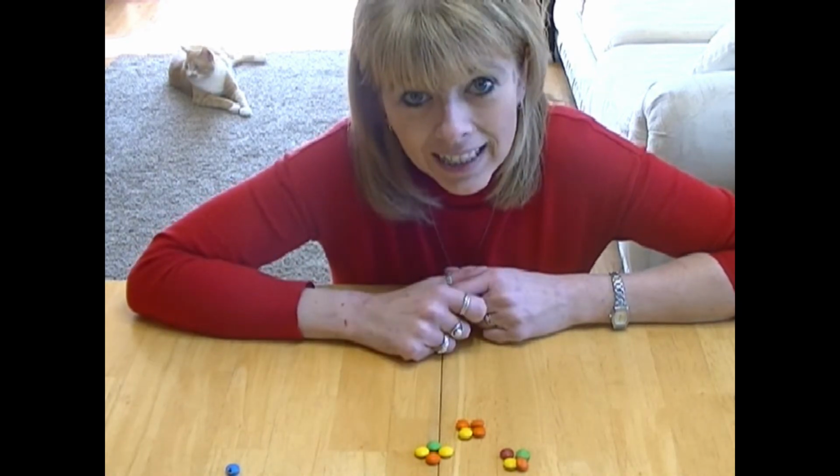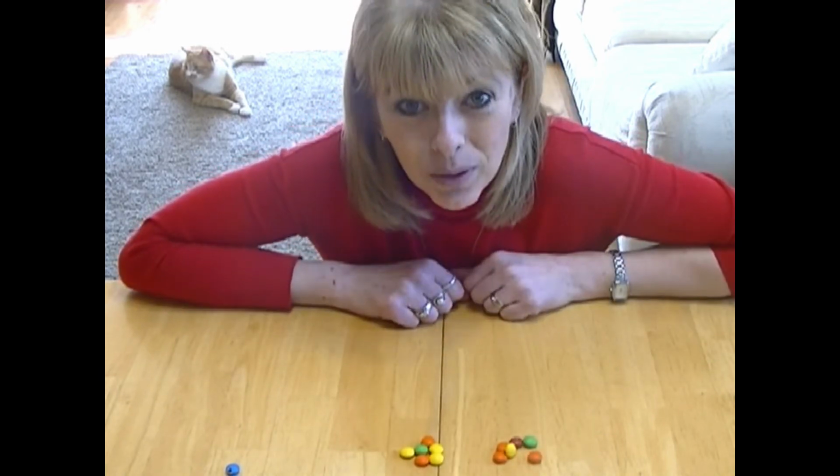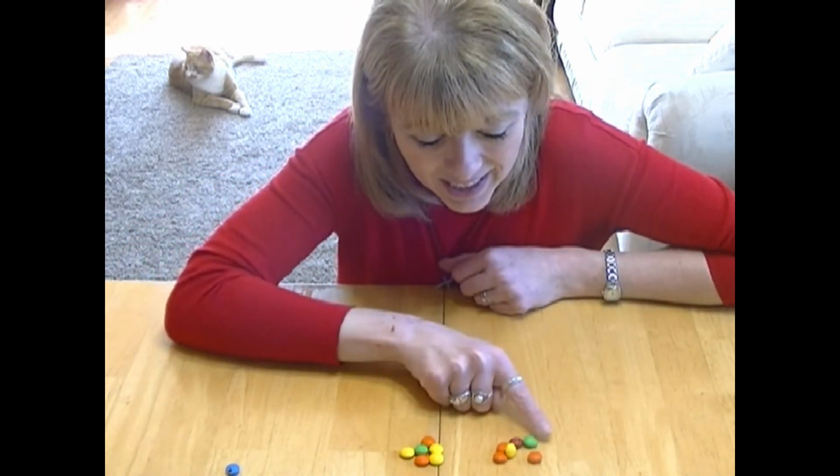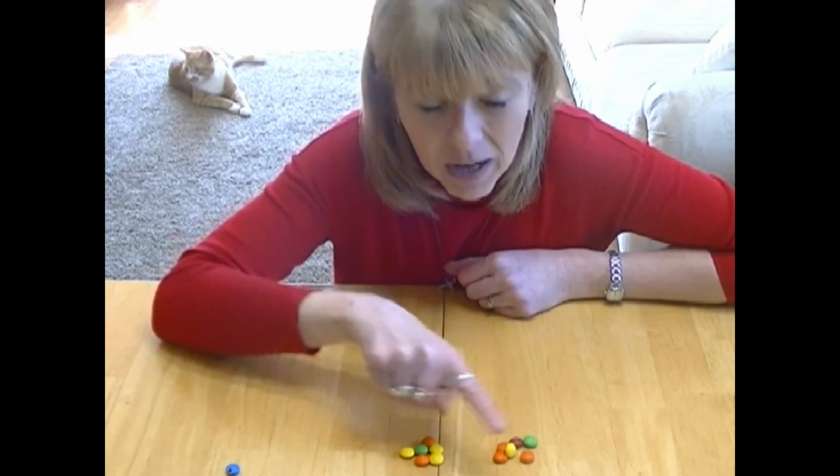Here's one that a lot of kids miss. Did you think about equal groups of 6? 6 here and 6 over here. When I add them together, they make 12.